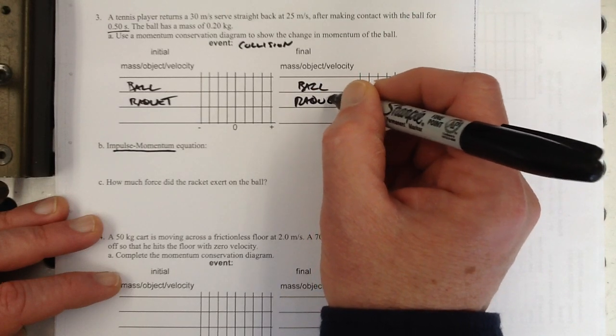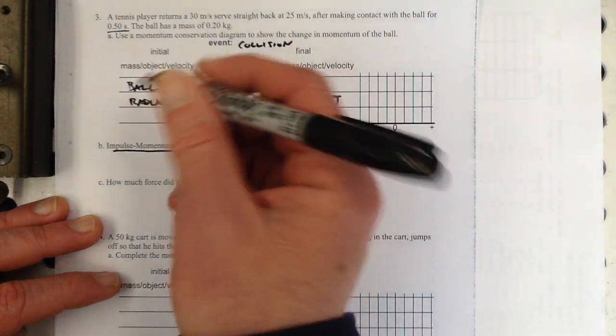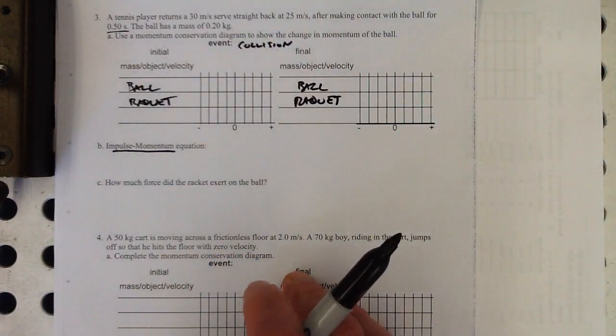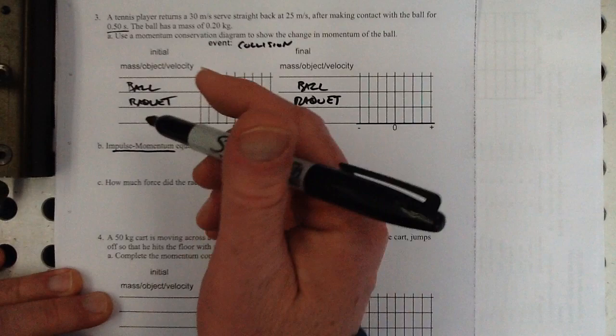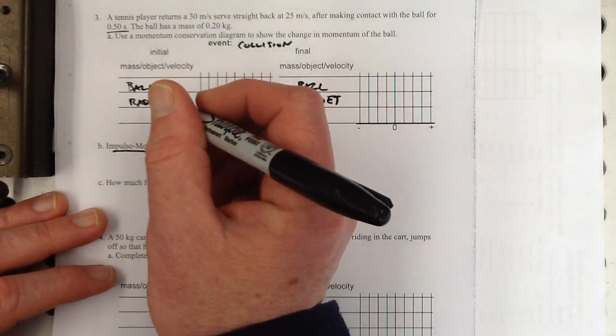I think that's how you spell racket. Is there a C there before the Q? Maybe? I don't know. No spelling test this week. No points off for spelling either.